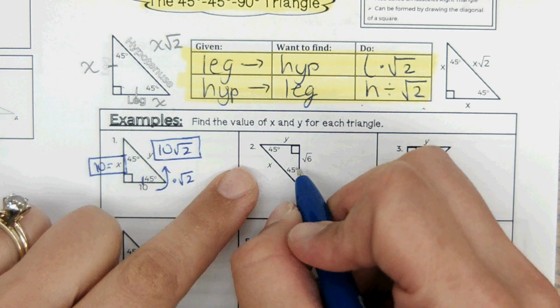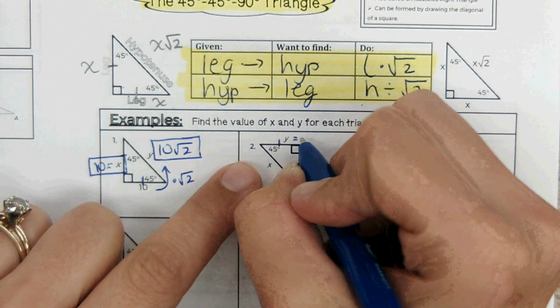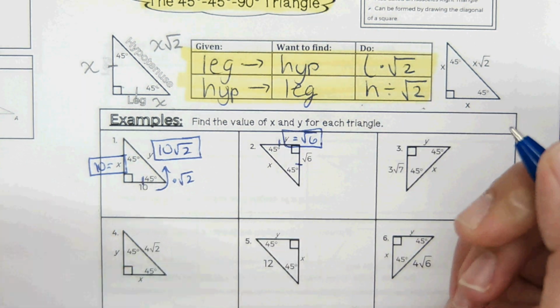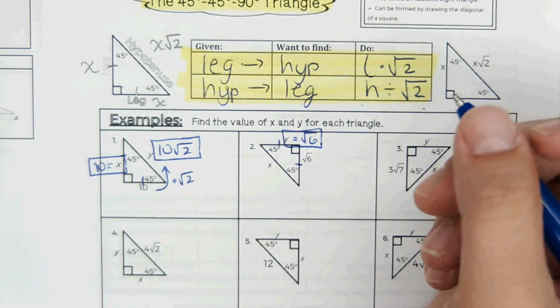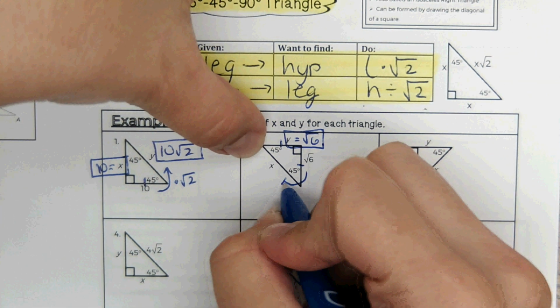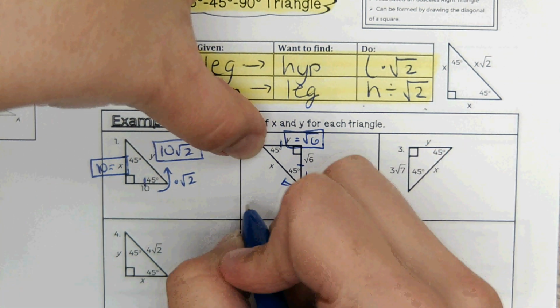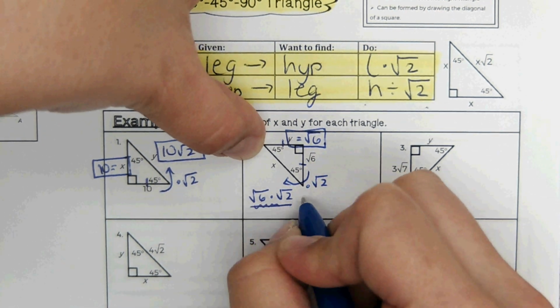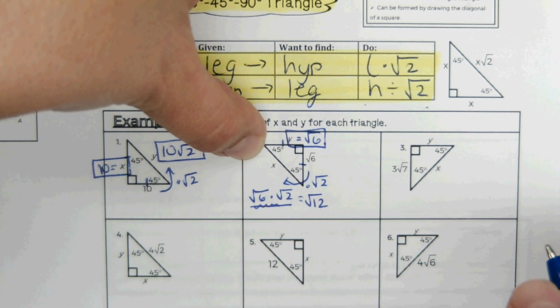Okay, so for number 2, they give us one of the legs. The legs are the same length, so then y would also be square root of 6. And then to get to the hypotenuse, multiply by square root of 2. So square root of 6 times square root of 2 would be... it's square root of 12.